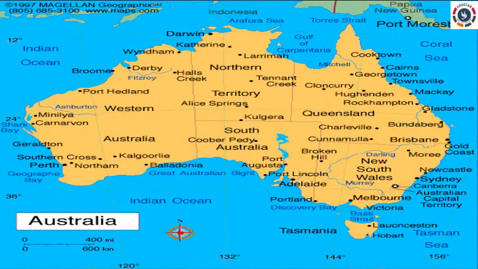Australia is the smallest continent and along with Australia it also has New Zealand and small islands. These islands are collectively known as Oceania. The Great Barrier Reef is the world famous coral reef and Kosciuszko is the highest peak of this continent.